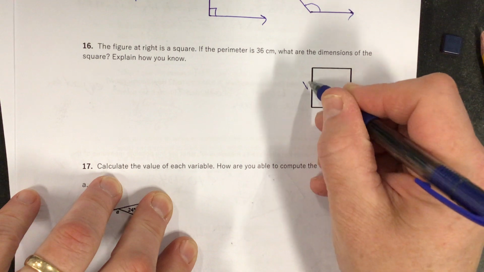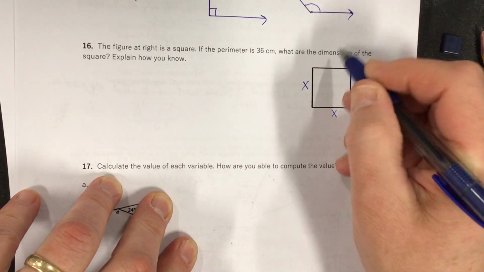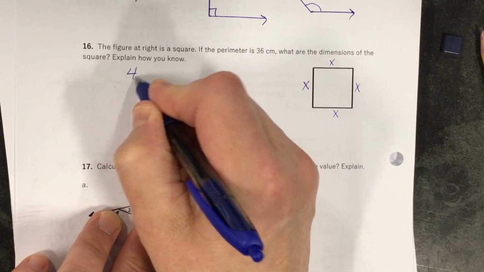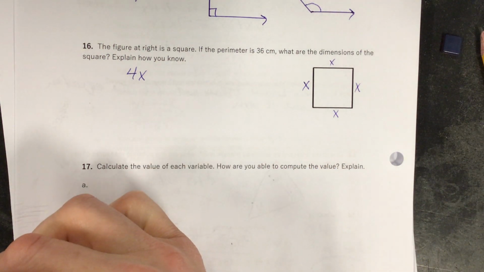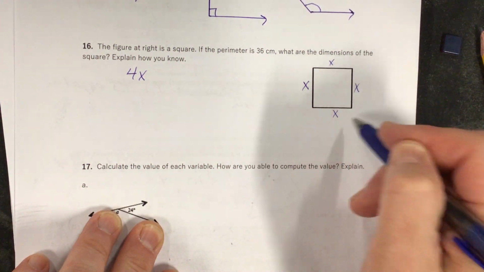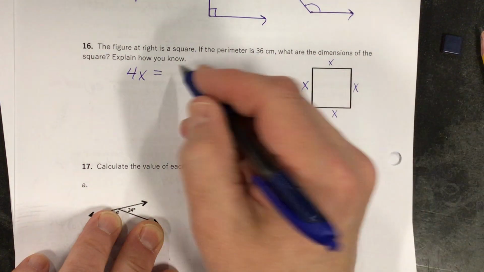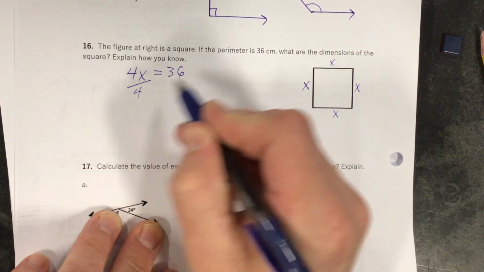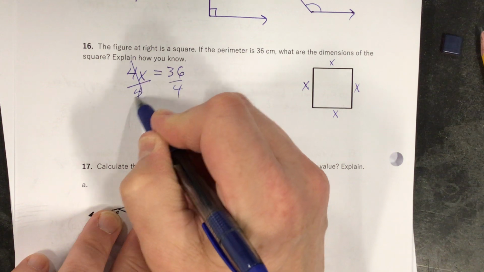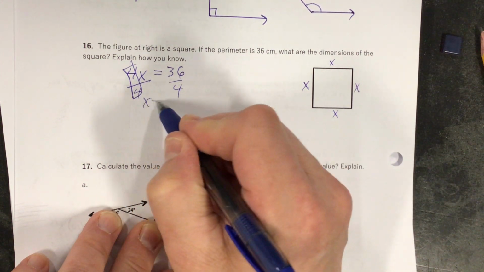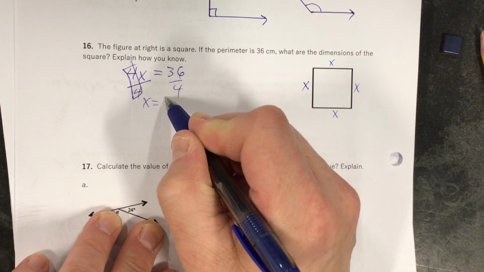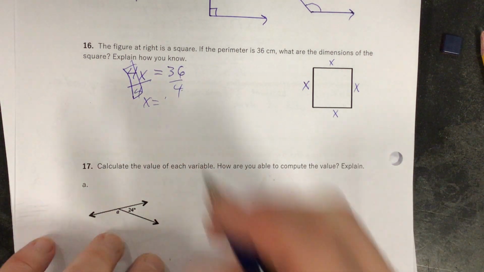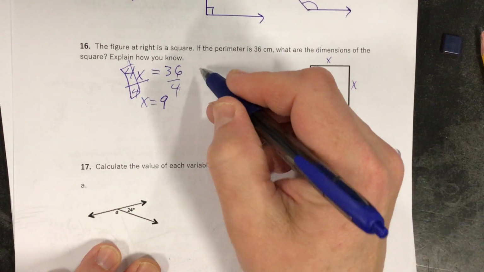Well, if I know that they're the same, I can call them x if I want to. Algebraically, I can say, hey, there's 4 sides because I add them all together. It's x plus x, 4 times, equals 36. It's a very straightforward process to solve x. Divide by 4, divide by 4. That's a 1. There's x equals, 4 goes into 36 how many times? 9 times. x equals 9.